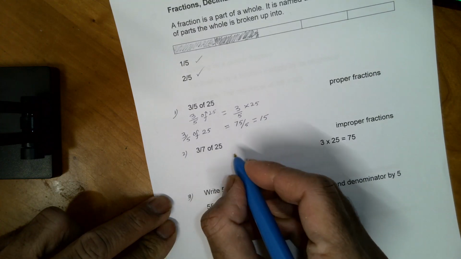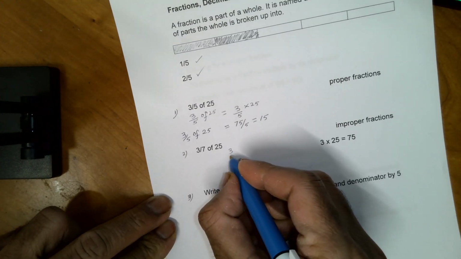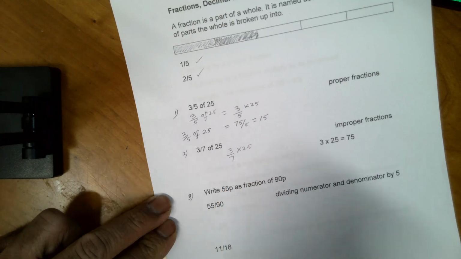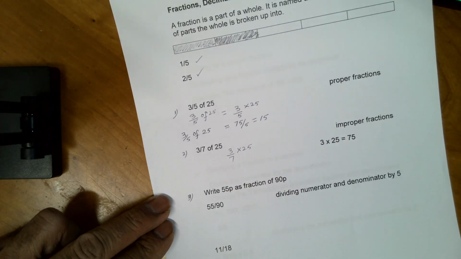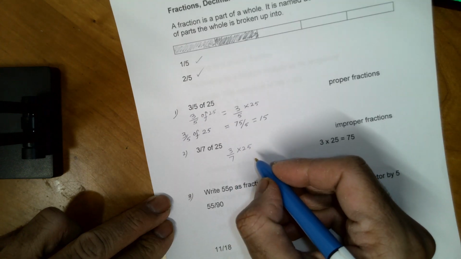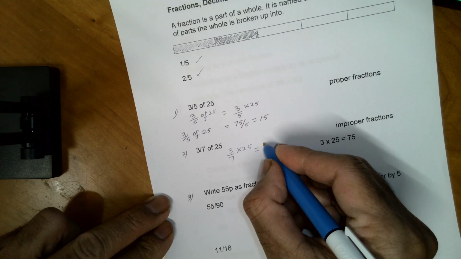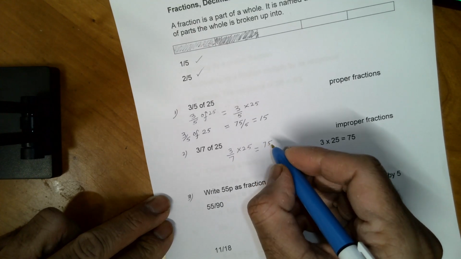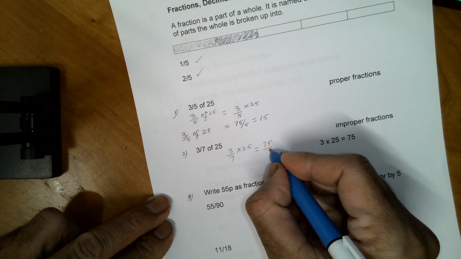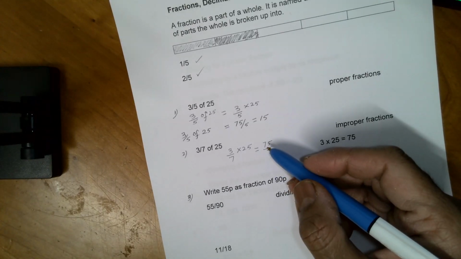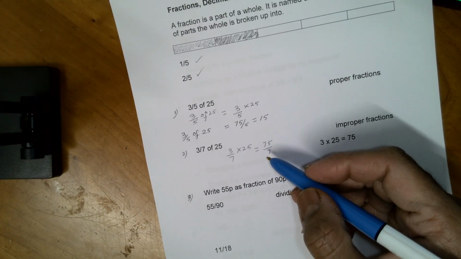So this can be written as, right? So now you know this fraction, you cannot really fully divide this.